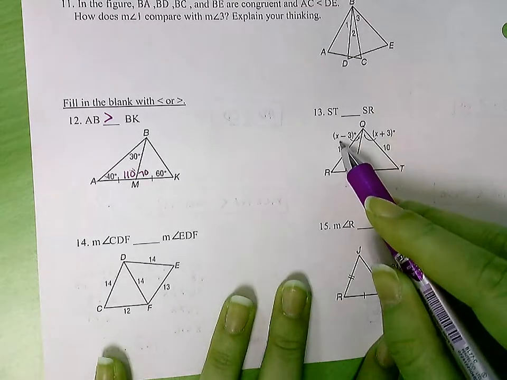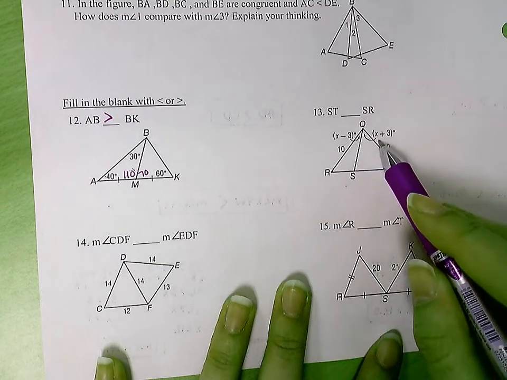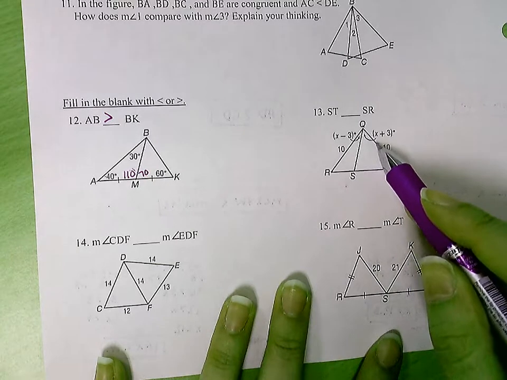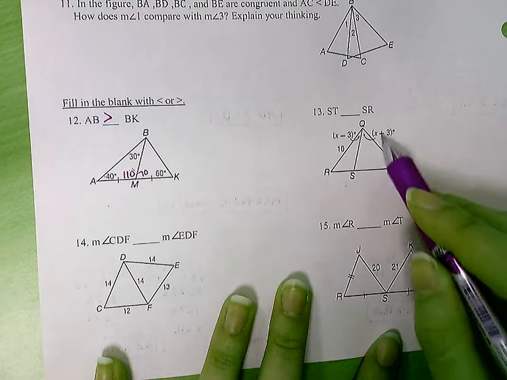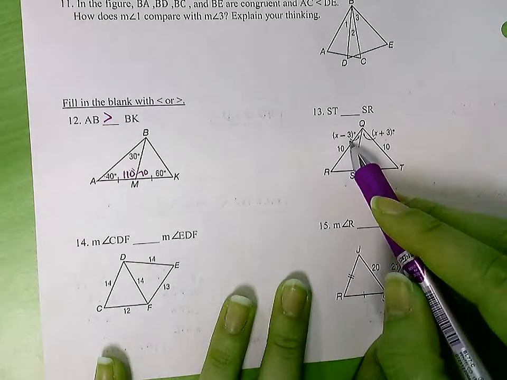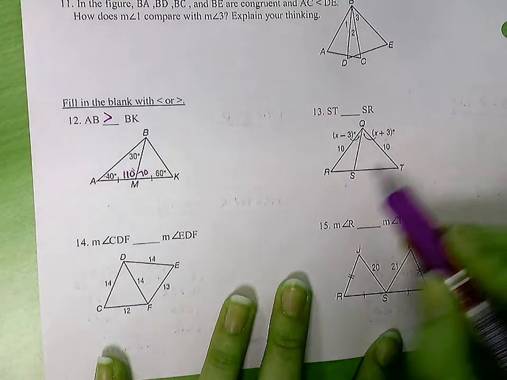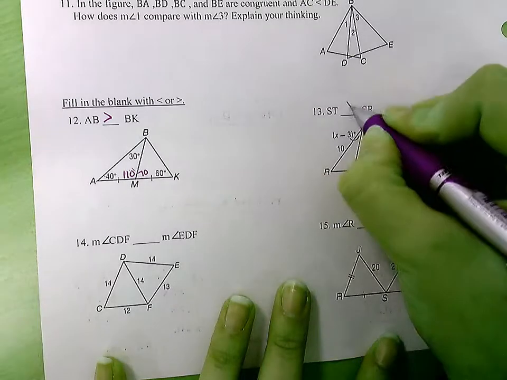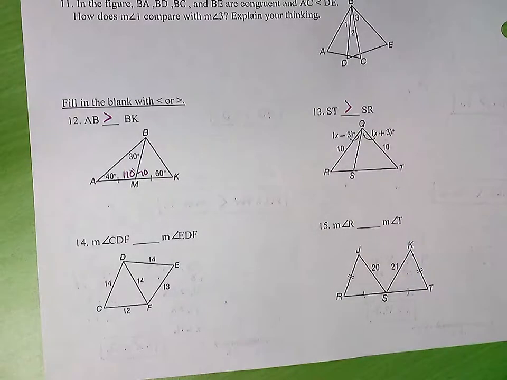So whatever I plug in here is always going to be less than whatever I plug in here, because I'm adding 3 to this one, and I'm subtracting 3 from this one. So that means ST would have to be your greater side. For that one, you're not looking to solve for x, you're just comparing those. If I plug in any number, that left one would always be less than that right one.